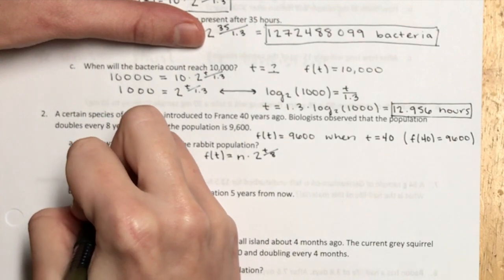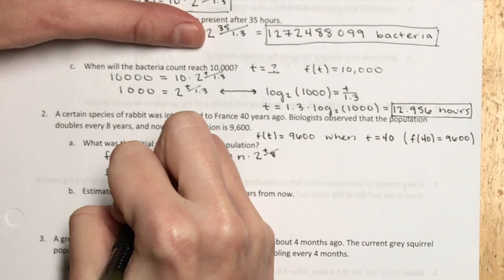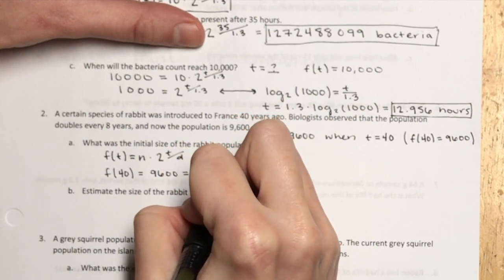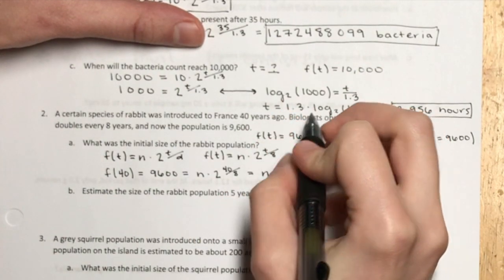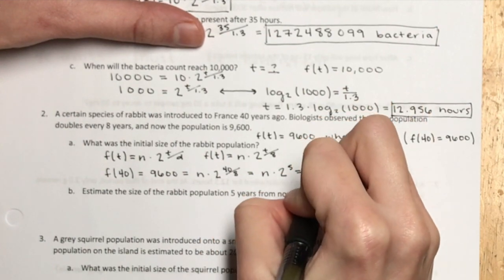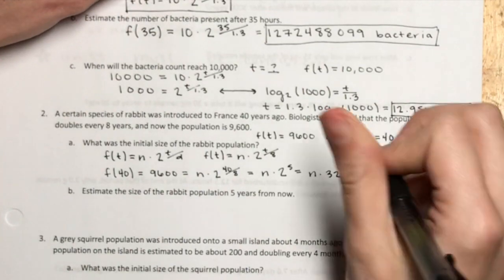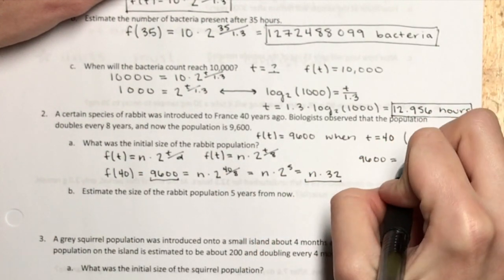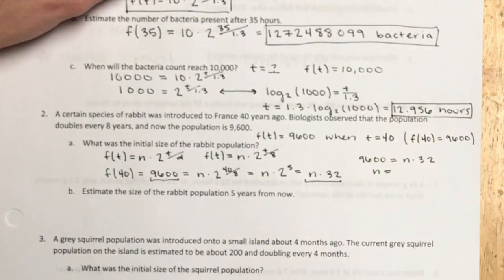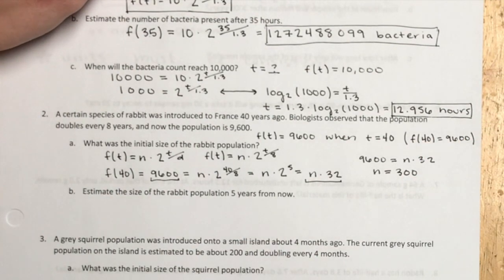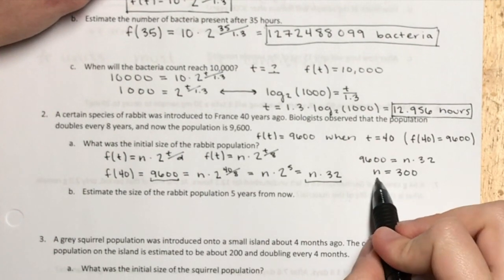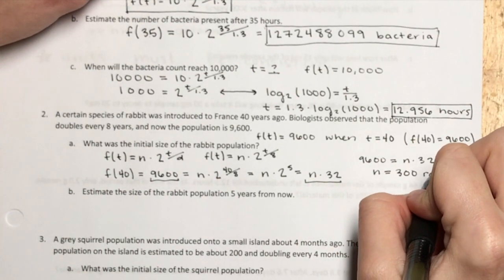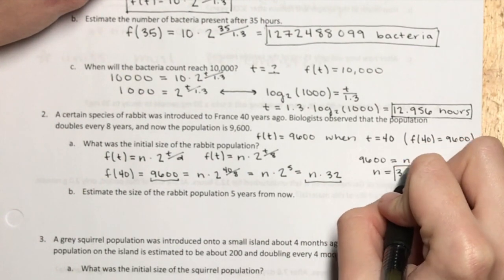So we know that f of 40 is 9600, first of all, but it also is n times 2 to the 40 divided by 8. Well, that's just 5. And 2 to the 5th is 32. So we know that 9600, taking that from here and this from here, is n times 32, so n is 300. So what is 300? Well, our n value, which represents what? The initial size of the rabbit population. So our initial size was 300 rabbits. And that's the answer to the question.